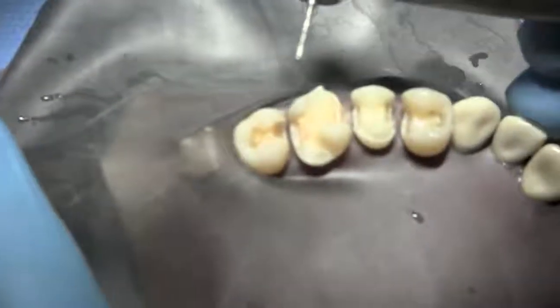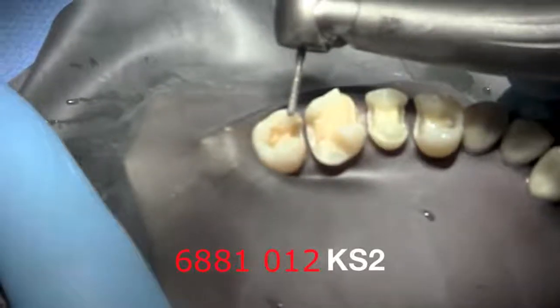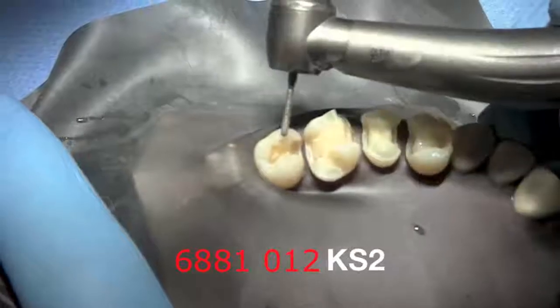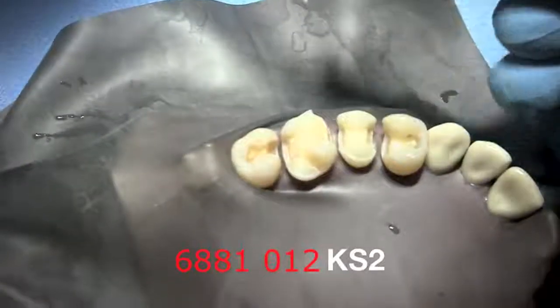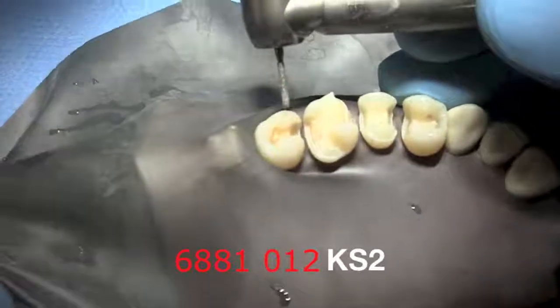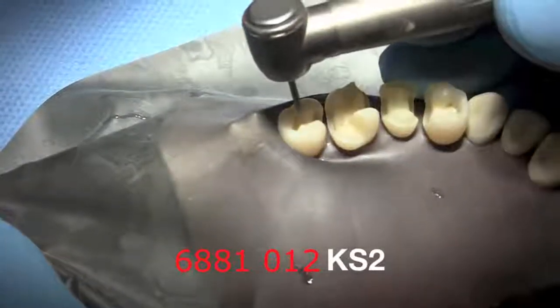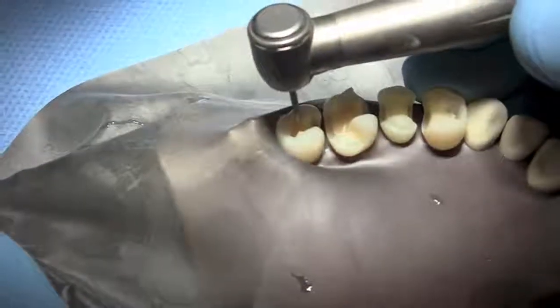So let's start with the 6881012. This burr is essentially the KS2 burr, which is available also from Brasseler. So we're going to go ahead and start by developing the occlusal portion and developing a total occlusal divergence of about 10 or 12 degrees.